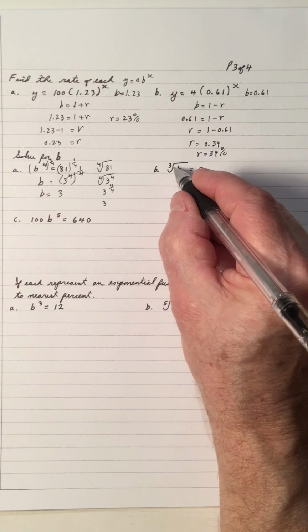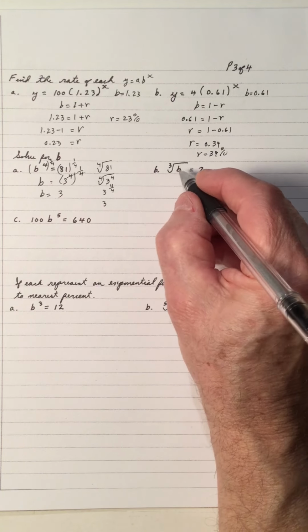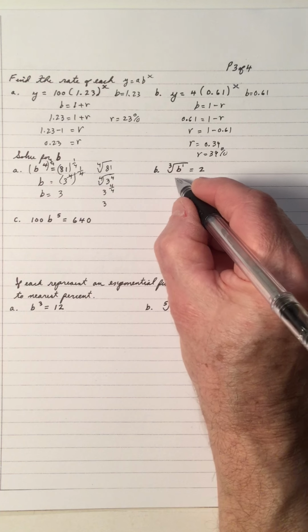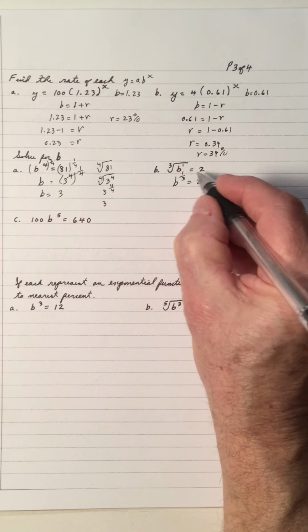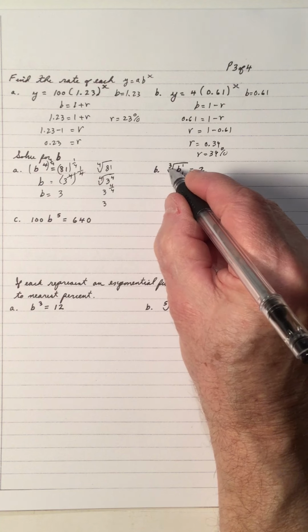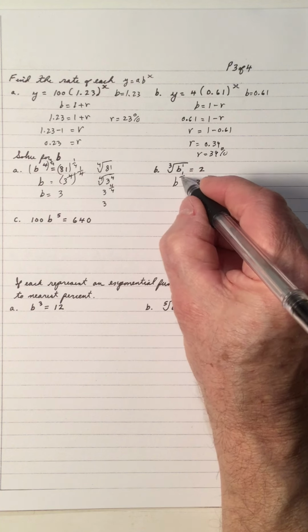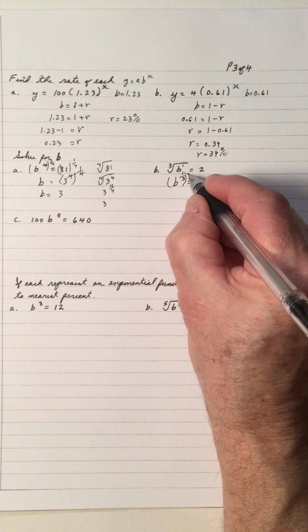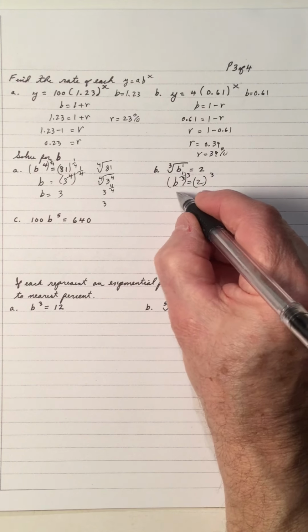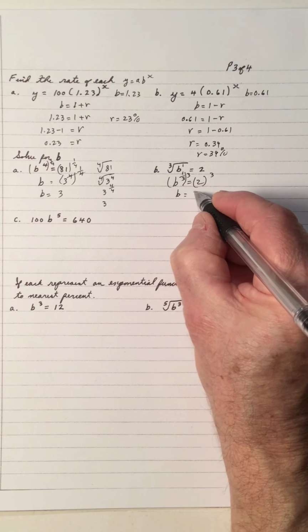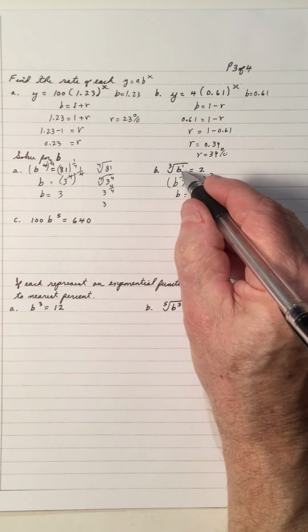This changes the radical to an exponent, so that's b to the 1 over 3. Because that's a cube root, which is the 1/3 power, we will cube both sides of the equation. So 1/3 times 3 is 1, and 2 cubed is 8. So the cube root of 8 is 2.